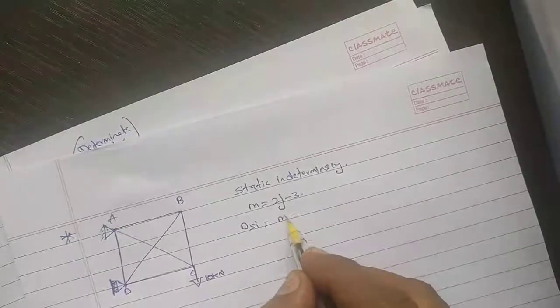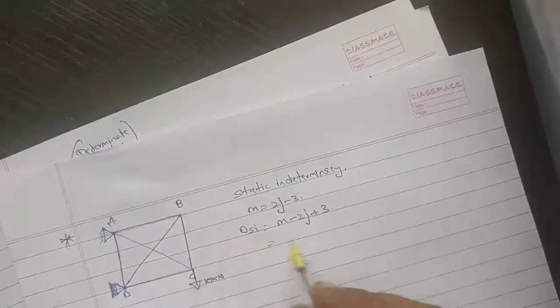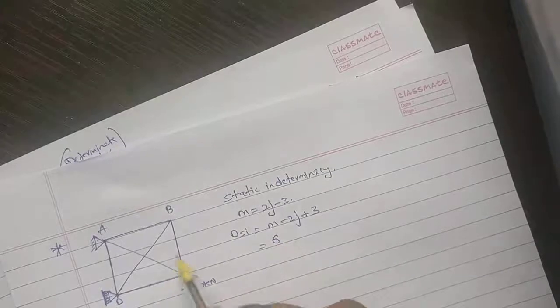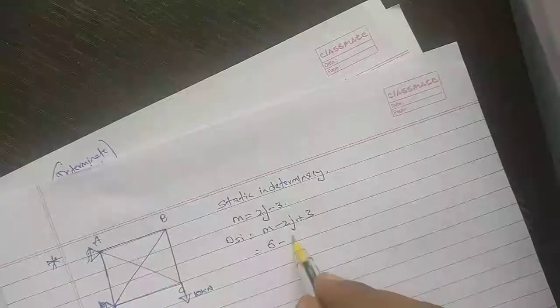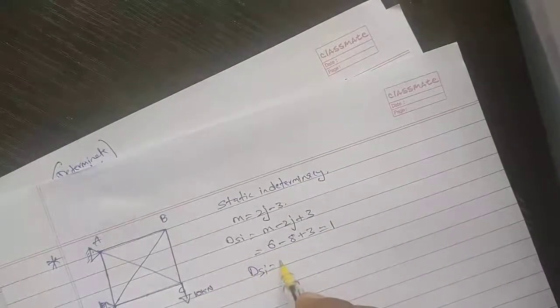DSI is equal to m minus 2j plus 3. m is 1, 2, 3, 4, 5, 6. Minus 2j, 1, 2, 3, 4, so 8. Plus 3. 9 minus 8 is equal to 1. Your internal DSI is equal to 1.